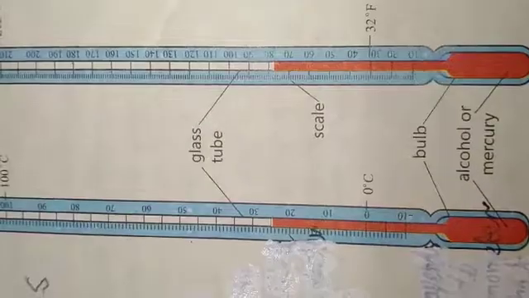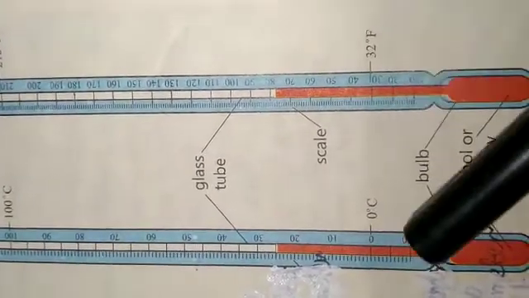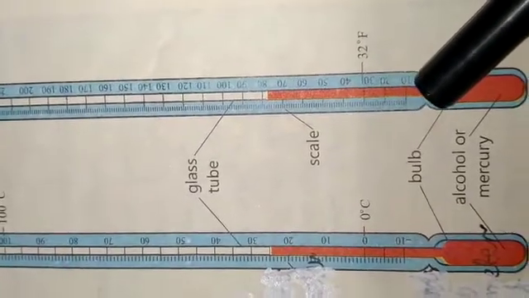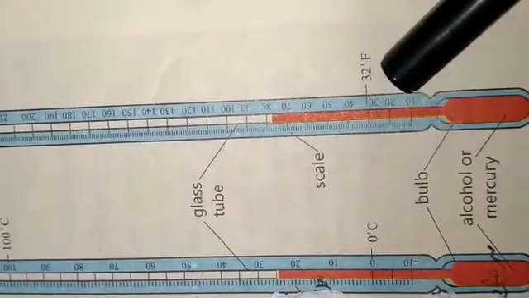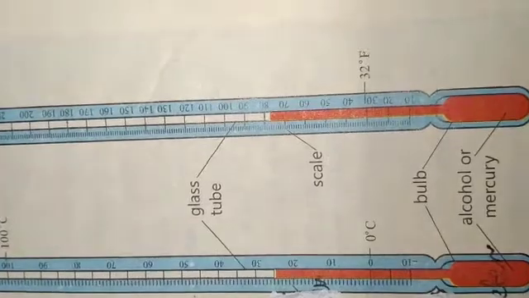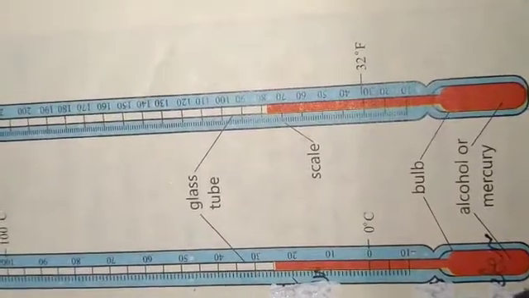You can see that the numbers written on these two tubes are different, because this is the centigrade scale and this is the Fahrenheit scale.